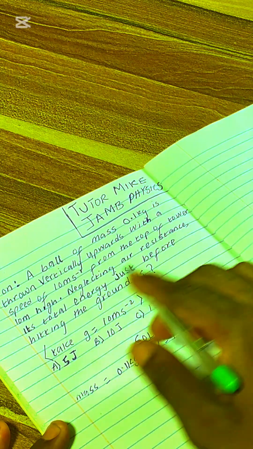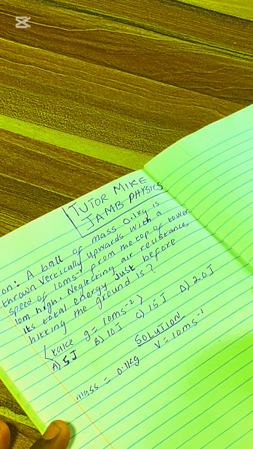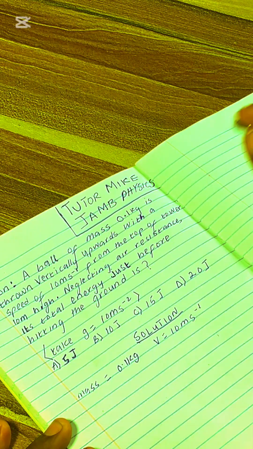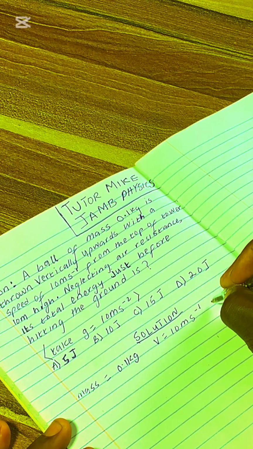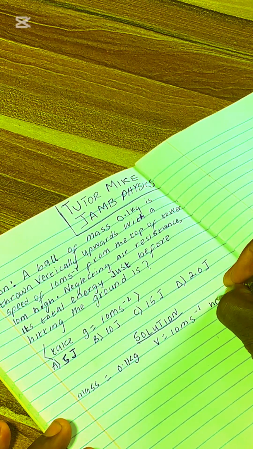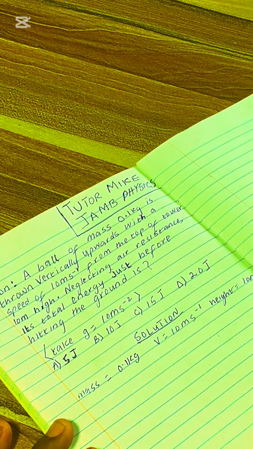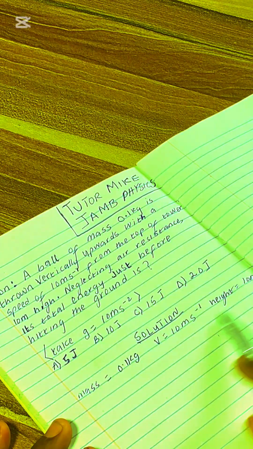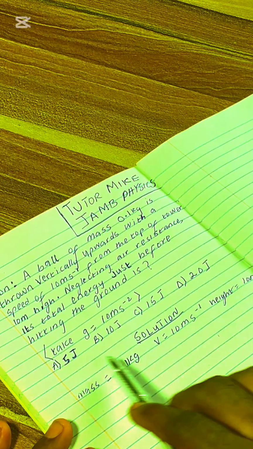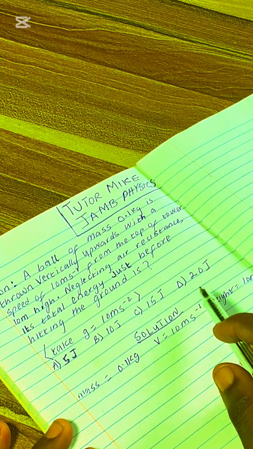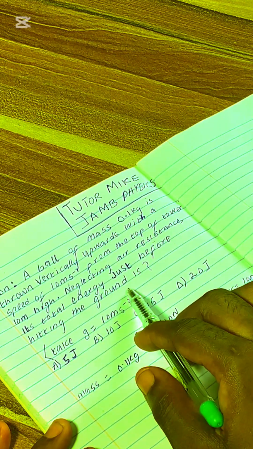From the top of a tower 10 meters high, so we are given a height. The height of the tower from which the ball was thrown is 10 meters. So height equal to 10 meters. Now we are given all these parameters to calculate the total energy just before the ball hits the ground.